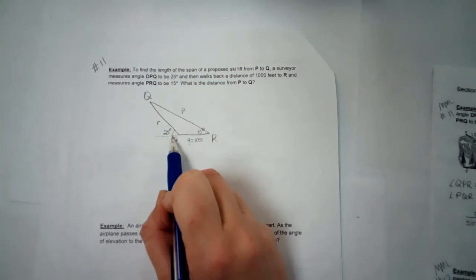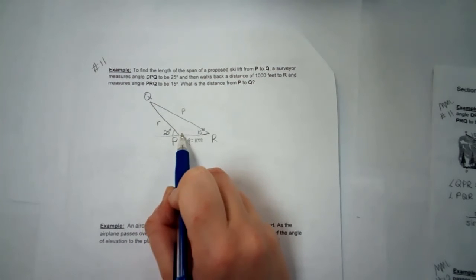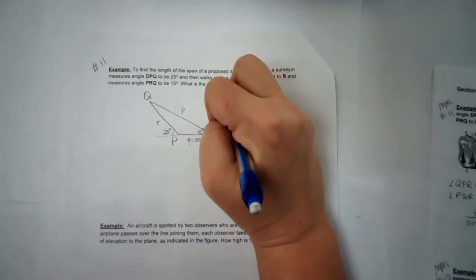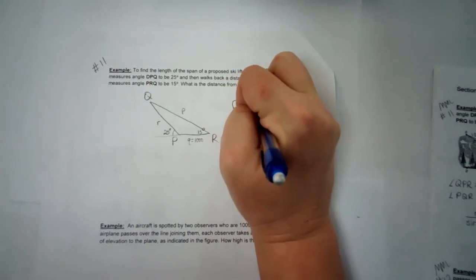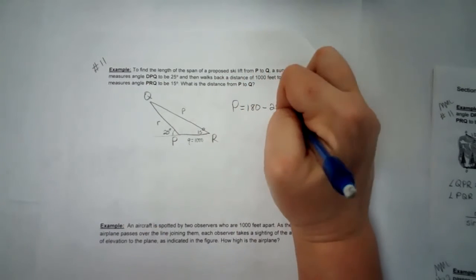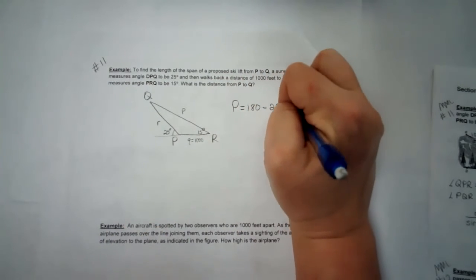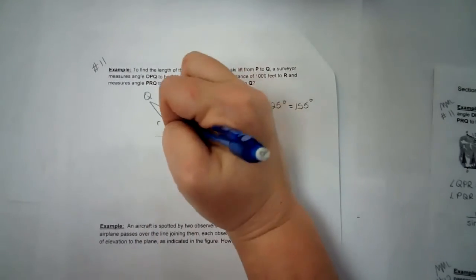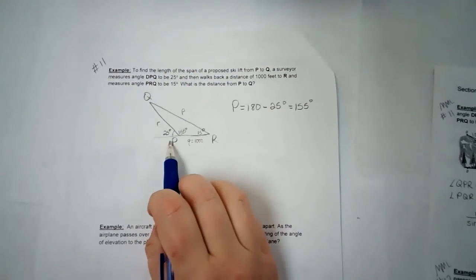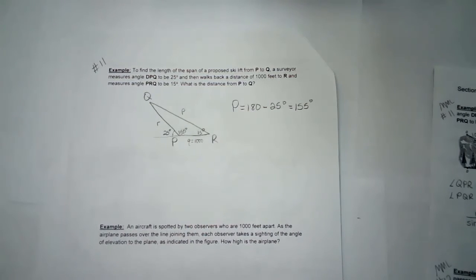So if this angle is 25, I know this angle because, remember, these are supplementary angles. When I add them together, they add up to 180. So if I'm trying to find angle P, it's going to be 180 minus 25 degrees, which equals 155 degrees. That makes sense because it's an obtuse angle, right? It's leaning back in his chair.